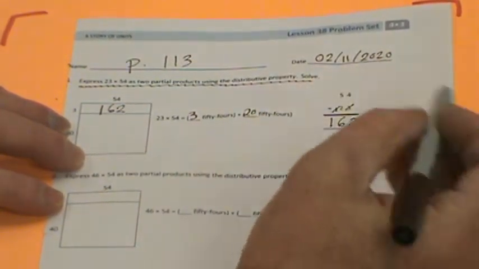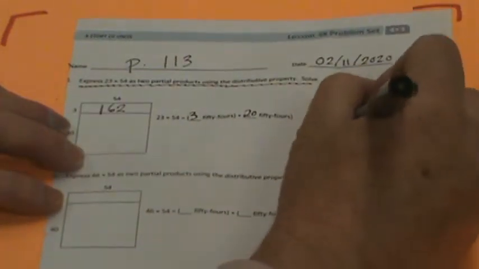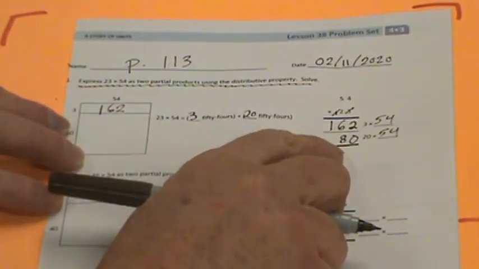All right, let's get started. 4 times 20. Well, think about 4 times 2 is 8, so 4 times 20, or 4 times 2 tens, is 8 tens, or 80. Look how nicely that worked out.